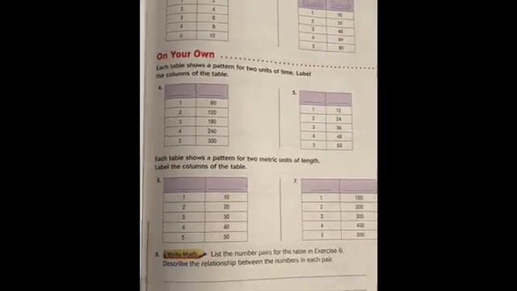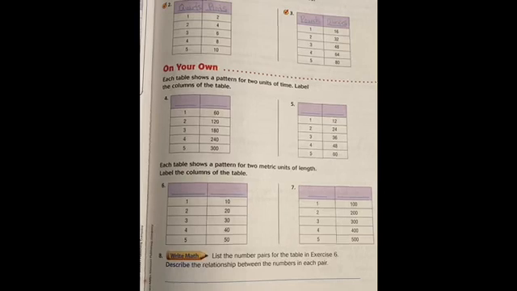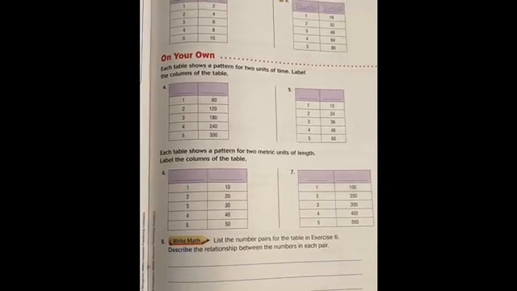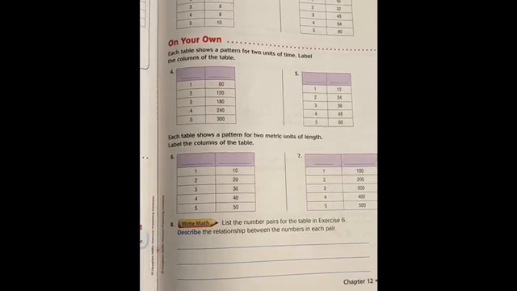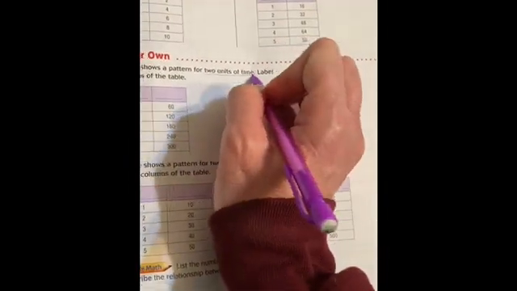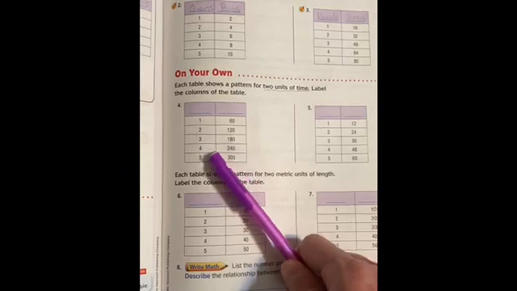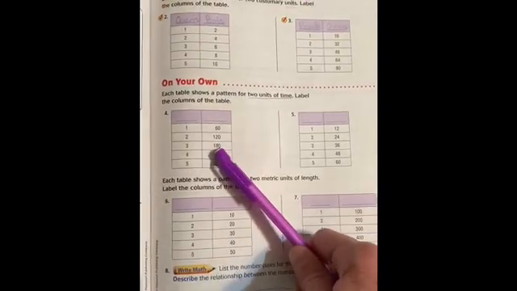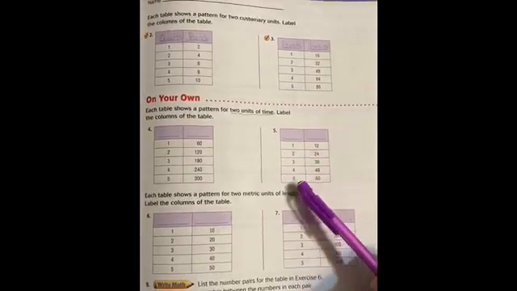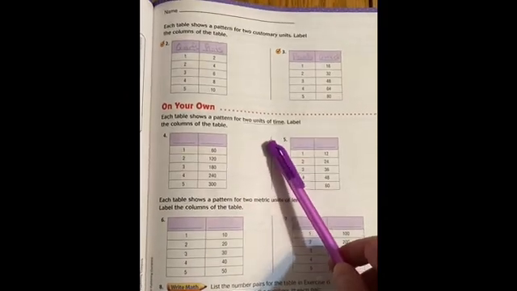All right, on your own, we'll do this like we've been doing recently. I will give you a little bit of time to work, and then I will give you some feedback. So each table shows a pattern for 2 units of time. Label the columns of the table. So here's our first table, 1 and 60, 2 and 120. Second table, 1 and 12, 2 and 24, so on. So 2 units of time.